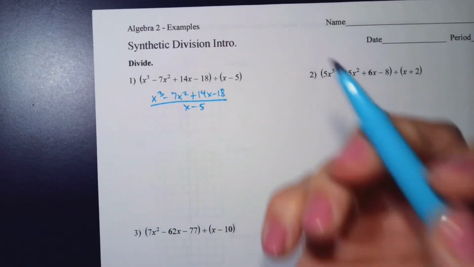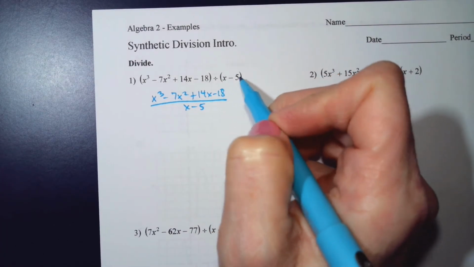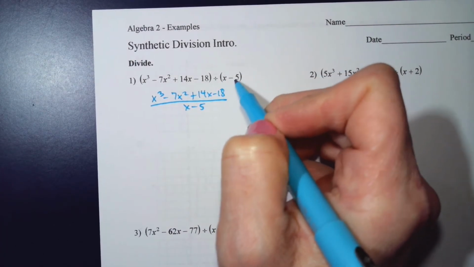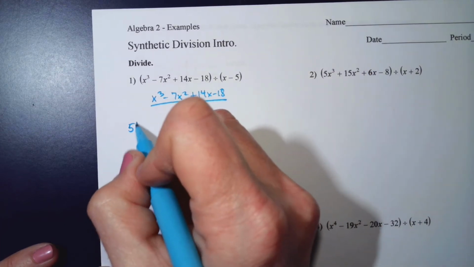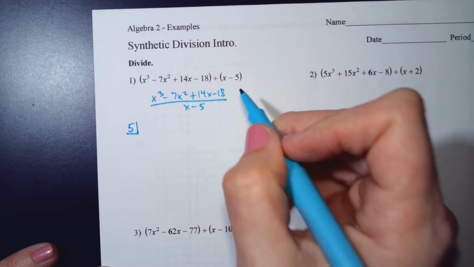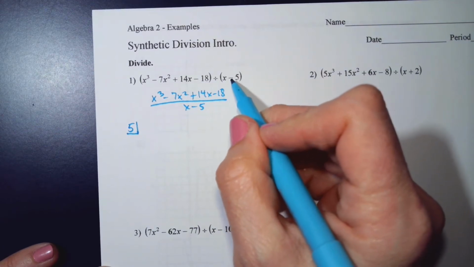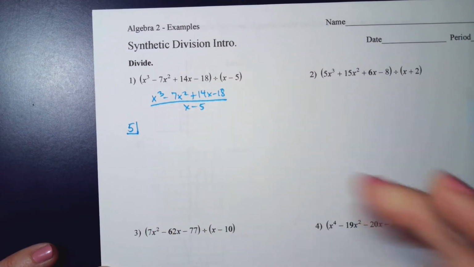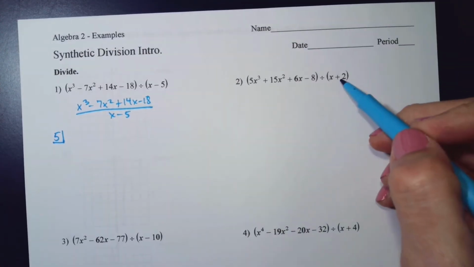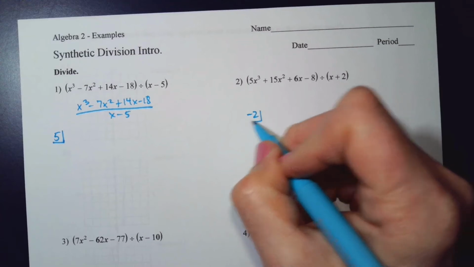So what you do is you take the opposite, or basically you take the 0 of this factor right here. So x minus 5, so what we're going to do is put a positive 5 in a little box over here to the side. So you basically take the opposite, right? Because 5 minus 5 is 0, so we're testing out the number 5. So if it's a plus 2 over here, we're going to put a negative 2 inside the little box.